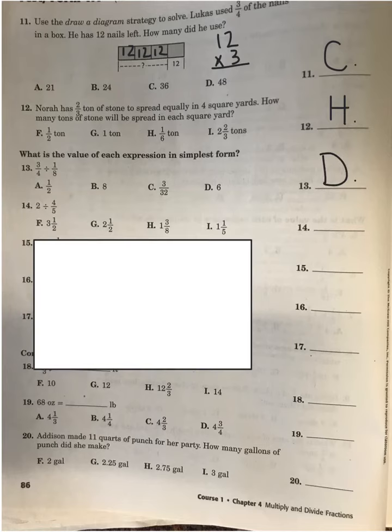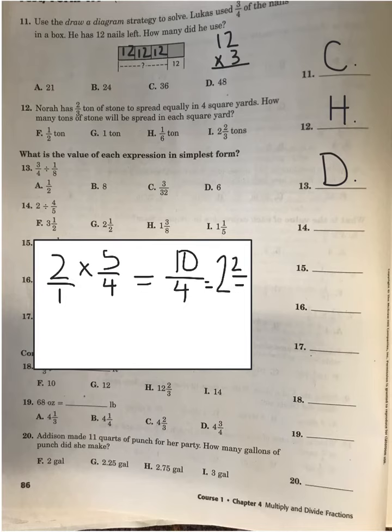Number 14, 2 divided by 4/5. So change that to 2 times 5 over 4. And we can multiply across, giving us 10/4, which we can change into a mixed number to be 2 2/4, which will then simplify to be 2 1/2, which is letter G.